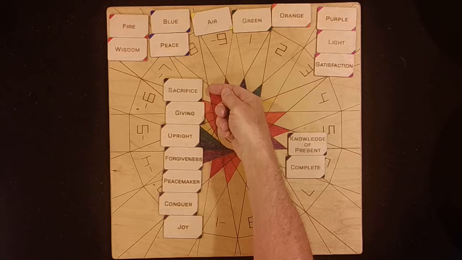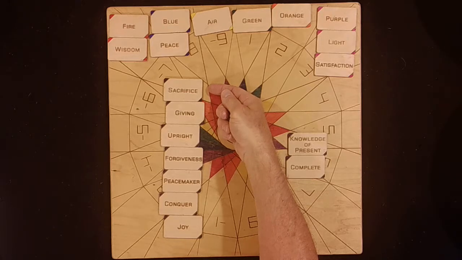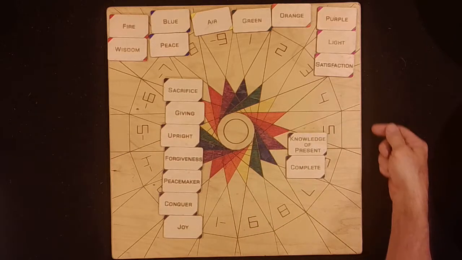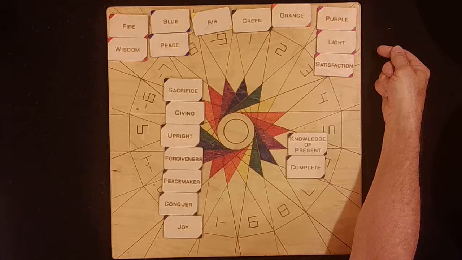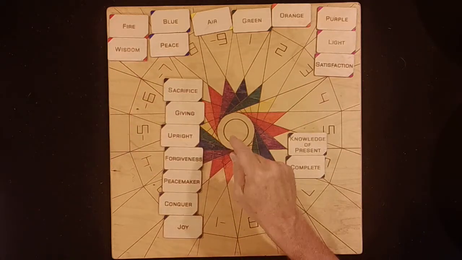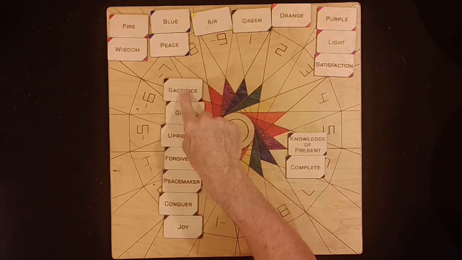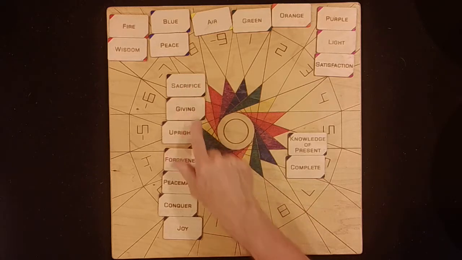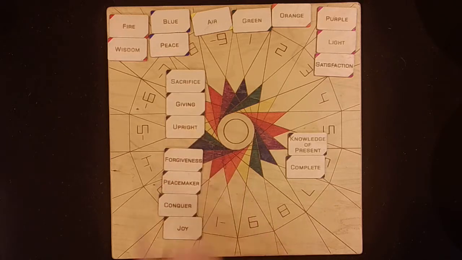So it starts off with sacrifice. So as I was saying before, it's connected to being centered. It's connected to receiving light. It's connected to making a right choice. And those right choices usually require sacrifice. And it's connected to giving. And it's connected to being upright.